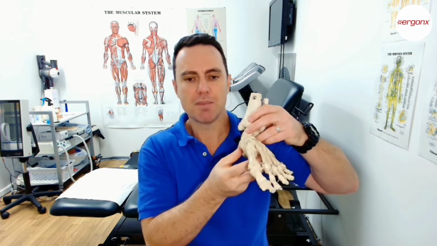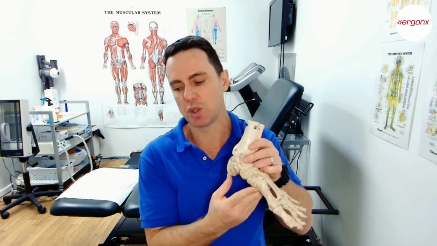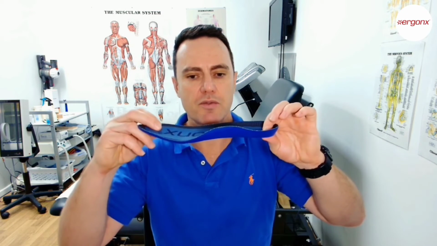So the treatment's aimed at supporting the arch and loosening the calf muscles. These are the two big ones that we do with pretty much every patient that has plantar fasciitis. This is the first thing we do. There's a couple of options we can use for supporting the foot with an orthotic. We can usually go with an off-the-shelf orthotic like this one here, the Ergonx Ultra Soft.